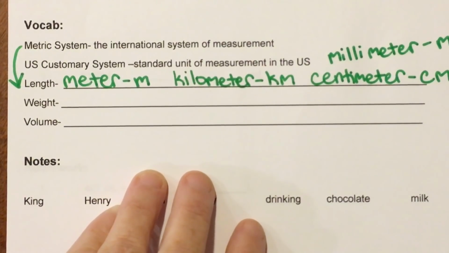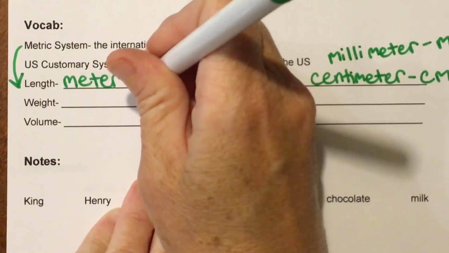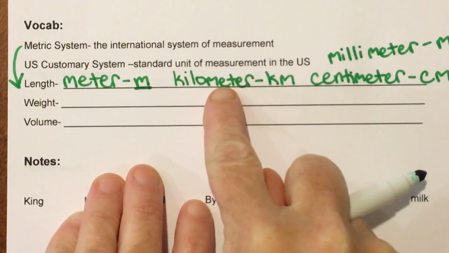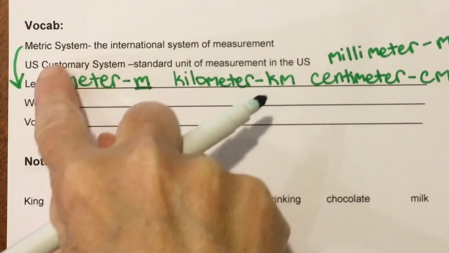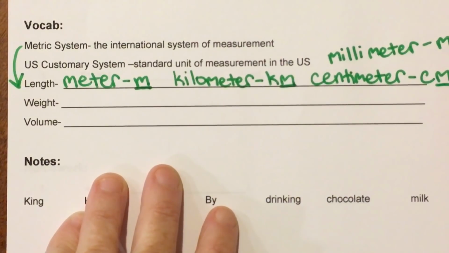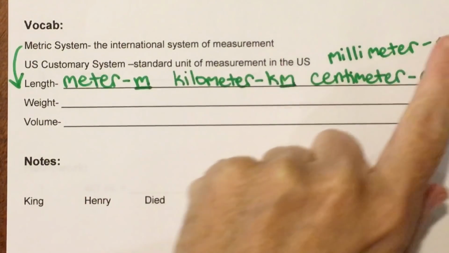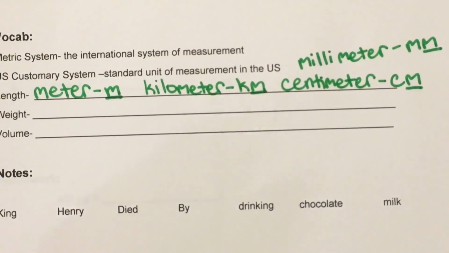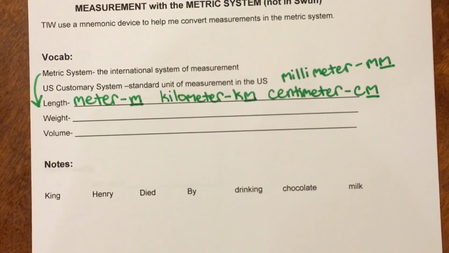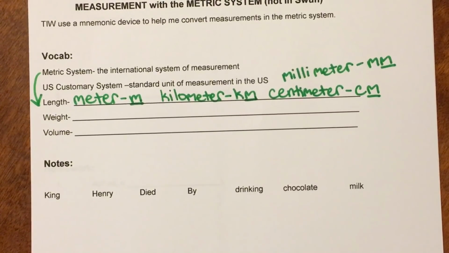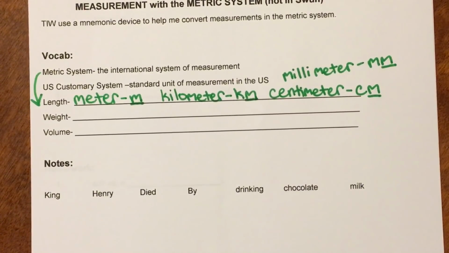What I want you to notice about these abbreviations is when there's just a single letter, this is what we call the base measurement. Notice how they all have the word meter in it. This is their main measurement, so the meter part is at the end. When it has 2 letters in the abbreviation, that means you have the base measurement plus a prefix. So meter is their only unit for length.